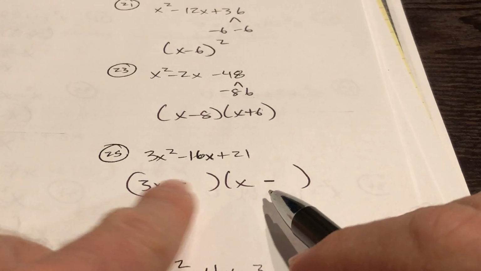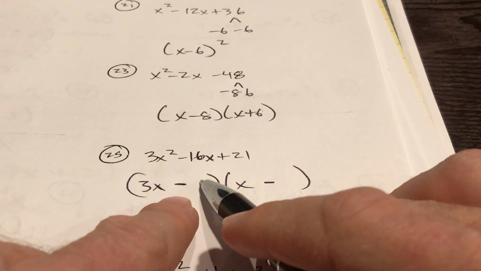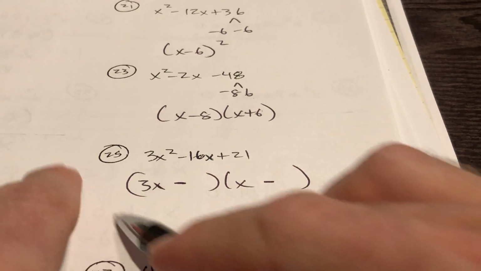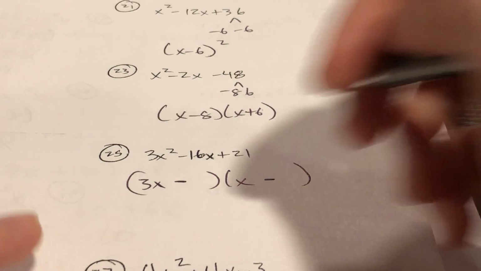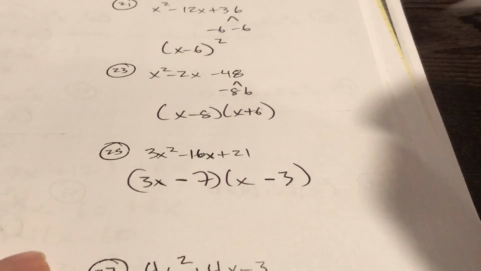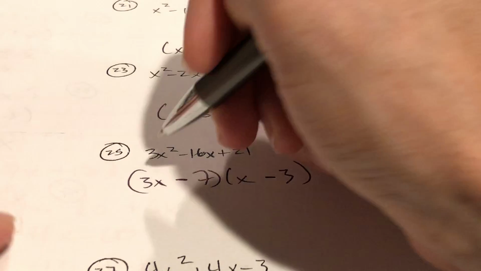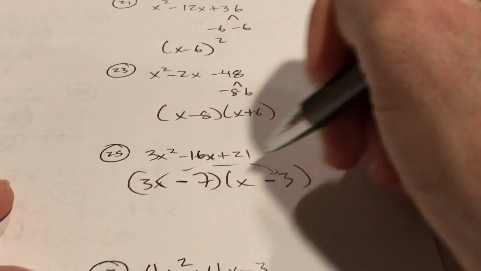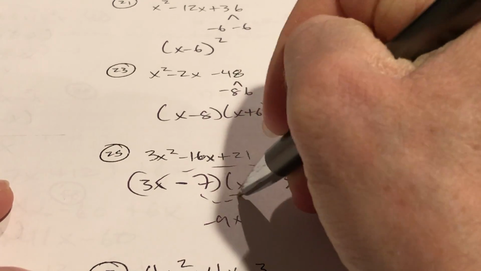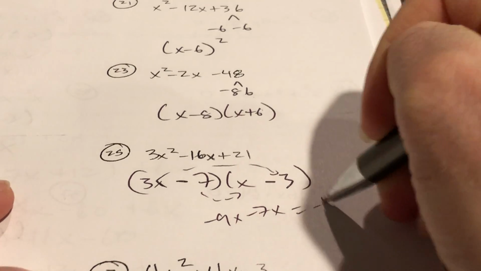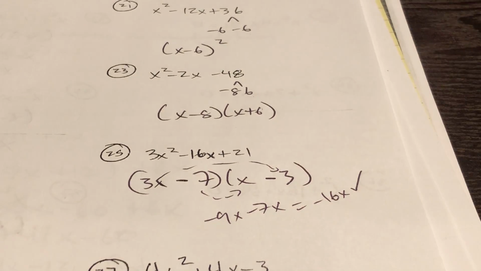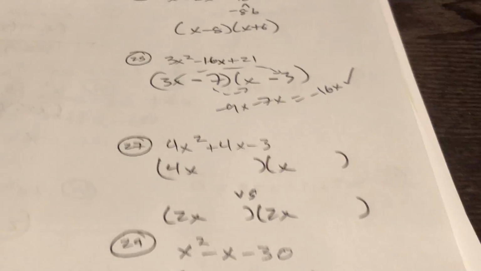All right, well, if I guess 7 and 3, let's be smart. The 3 can't go here because 3 and 3, I'd have to factor it more. That's not simplified. That will never be the case. So it's got to be this if 7 and 3 are going to work. Negative 9x, minus 7x is negative 16x. All right. Oh, no.